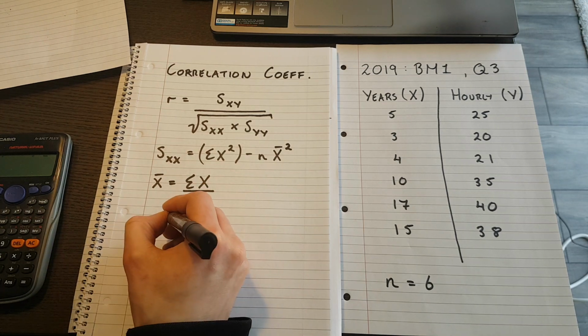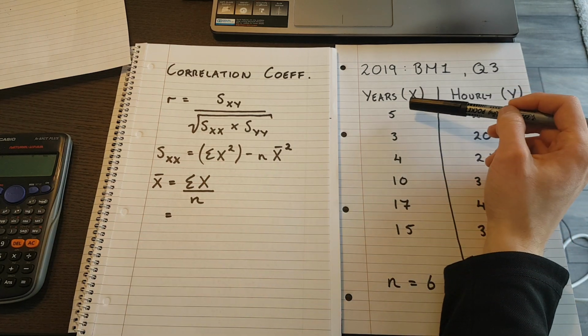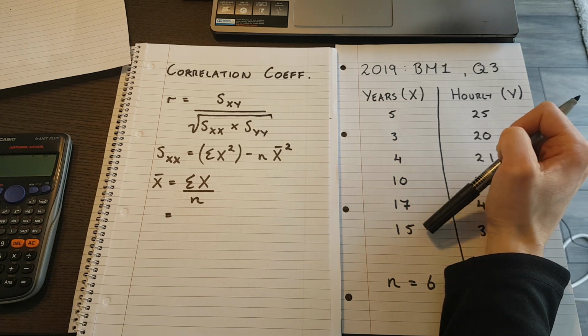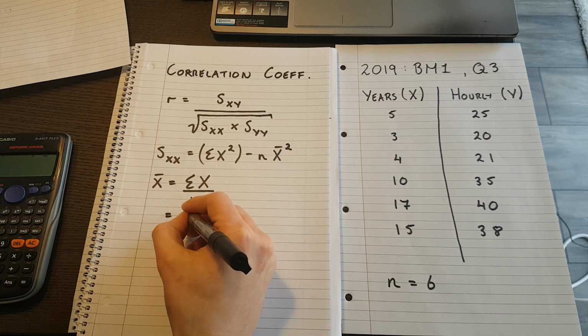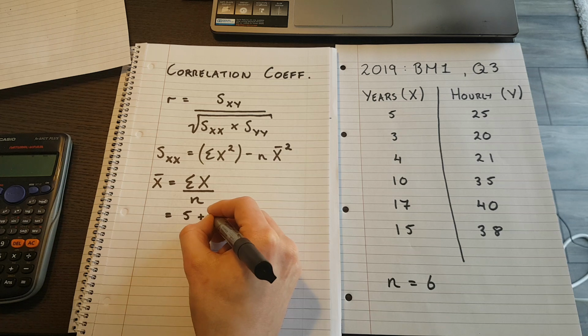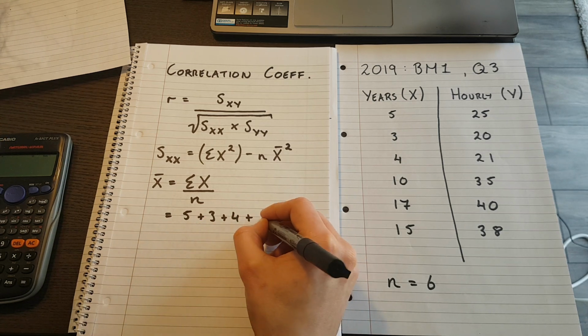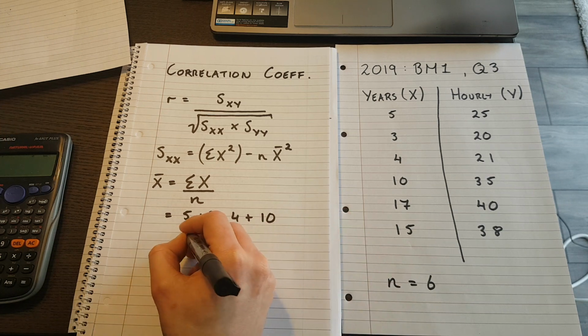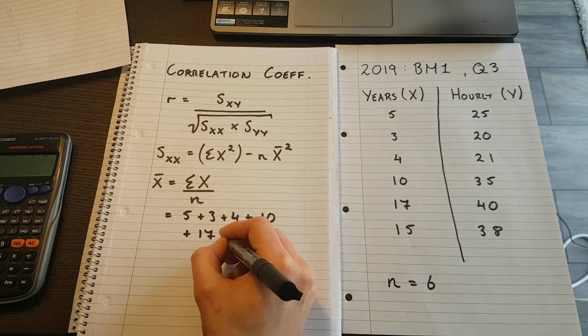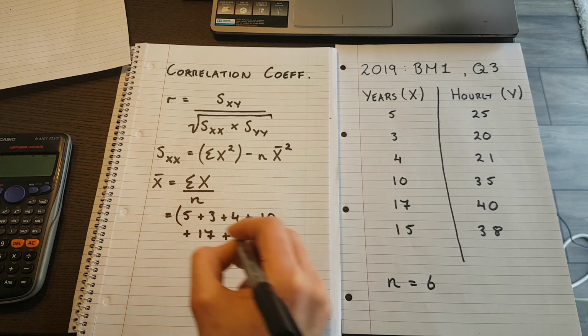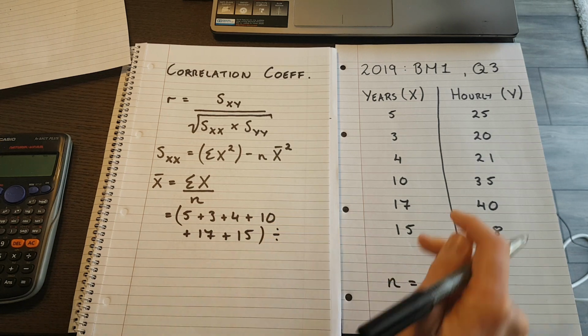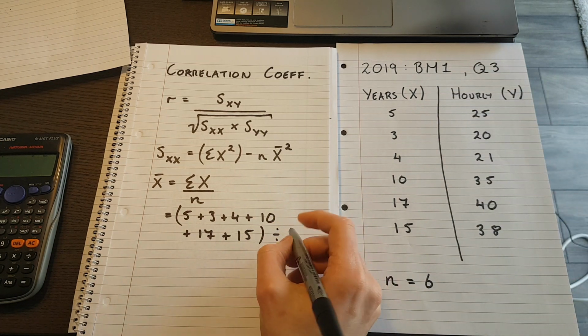In this case, the x's are 5, 3, 4, 10, 17, and 15. So I have 5 plus 3 plus 4 plus 10 plus 17 plus 15, and that must get divided by the number of points, which is 6.